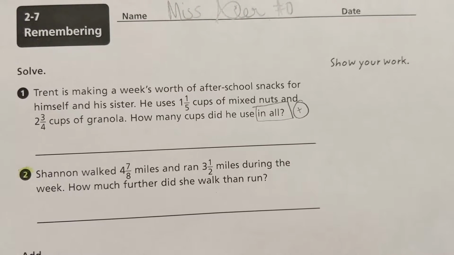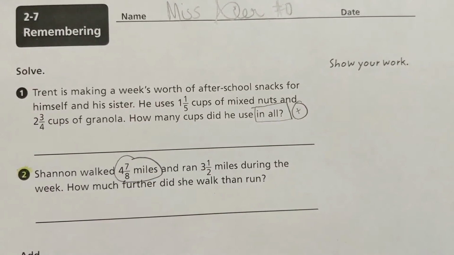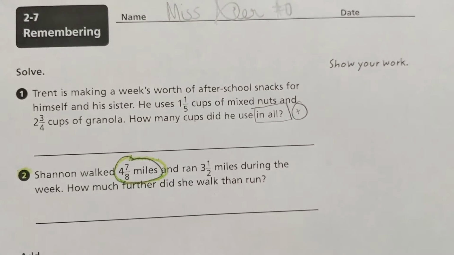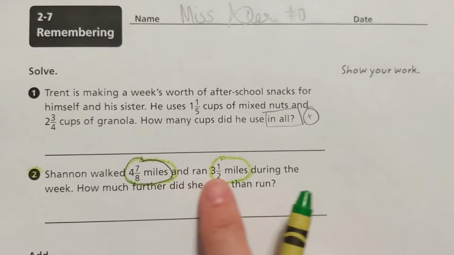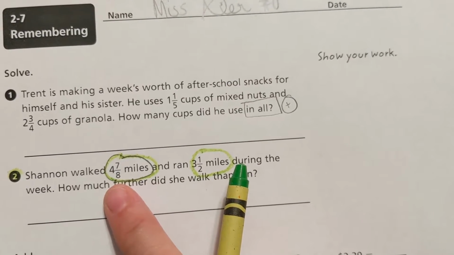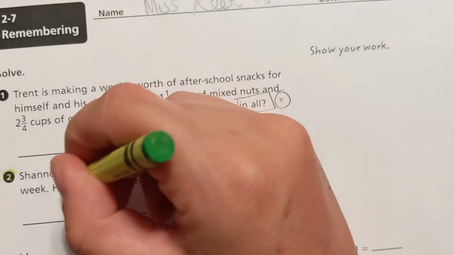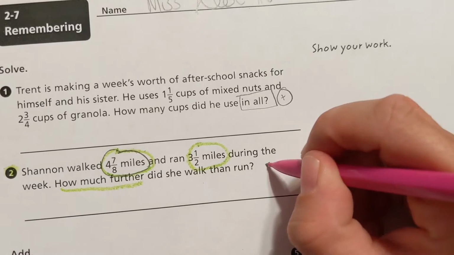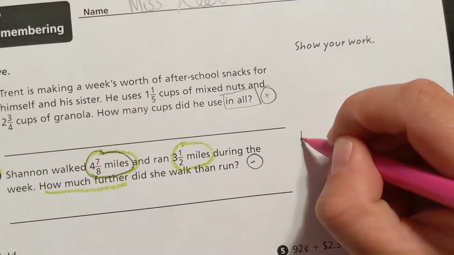Shannon walked 4.78 miles. That's important. Oh, you know what? I've left these colors out. I might as well use them. And 3.5 miles. So she walked this far and that far. Oh, no. She walked this far and ran that far during the week. How much further did she walk than run? What do we know about how much further? It's subtraction. So we're going to be doing 4 and 7/8. I would stack these up.